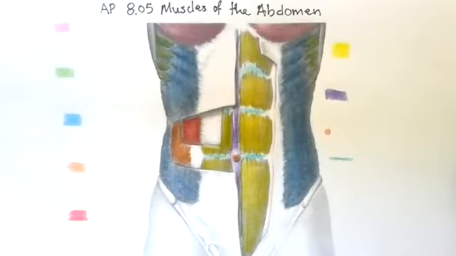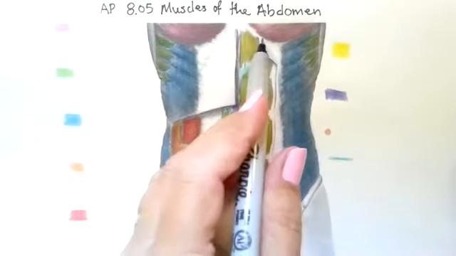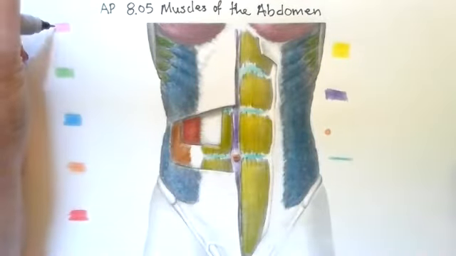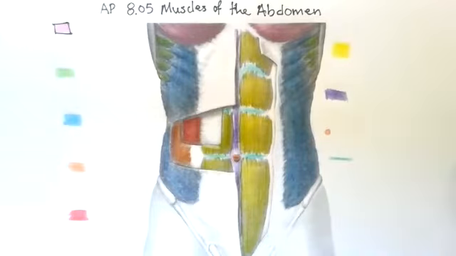Hey everybody, this is Anatomy and Physiology 8.05, muscles of the abdomen. So we're moving on and moving down the body, getting into the abdominal muscles today. Two of these are review. So in pink, just as they were pink on the other sheets, do you remember what these were?